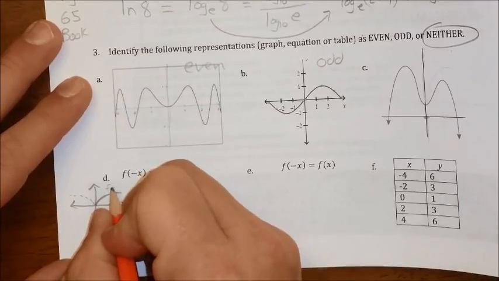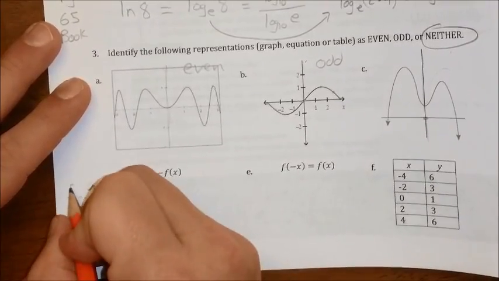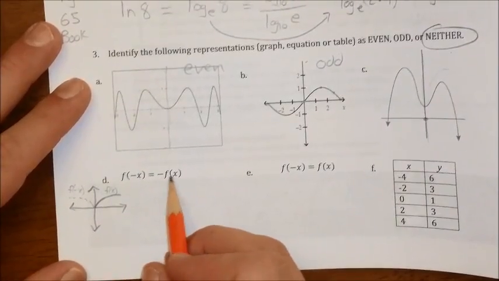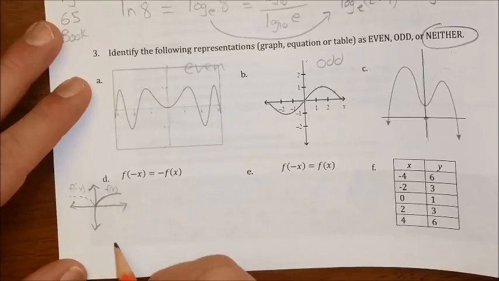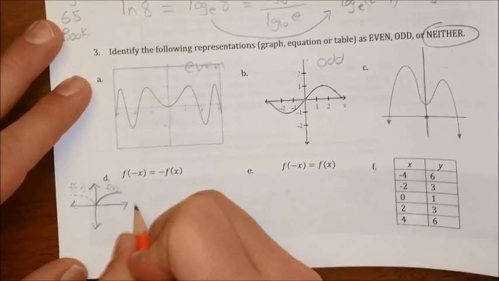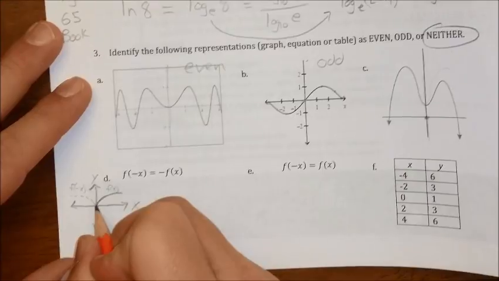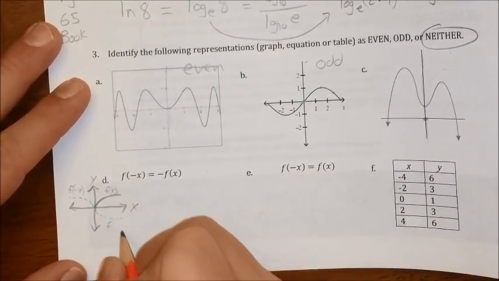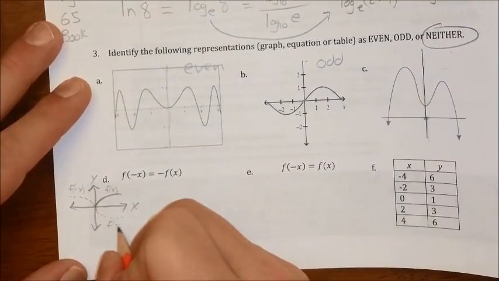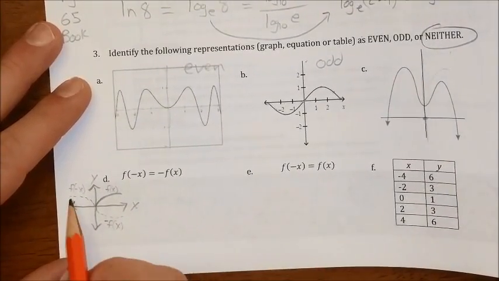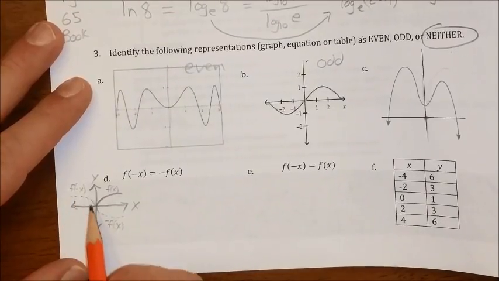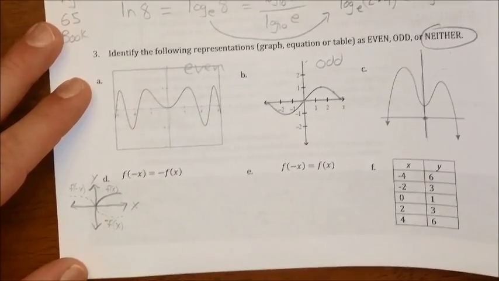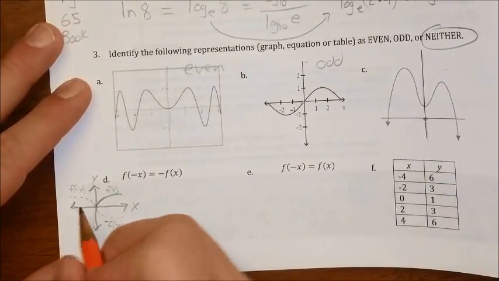So if this is f of x, this is going to be f of negative x. And what happens if I take all of the function values and make those negative? So the value of the function becomes negative. That's going to be a reflection over the x-axis. It's going to look like this. And I see very quickly the dotted line I've created is symmetric about the origin. So if those values are equivalent to each other, that means that this is odd.